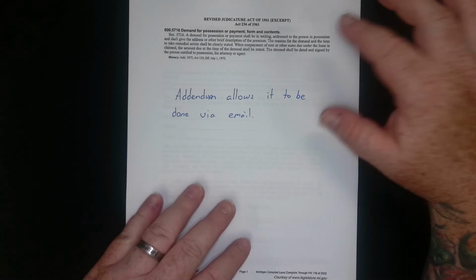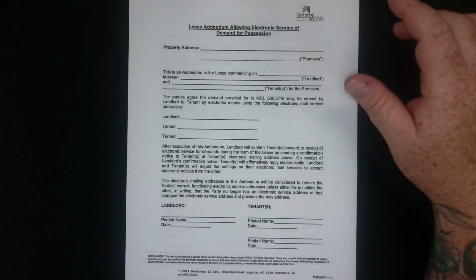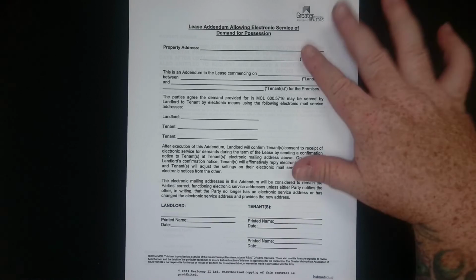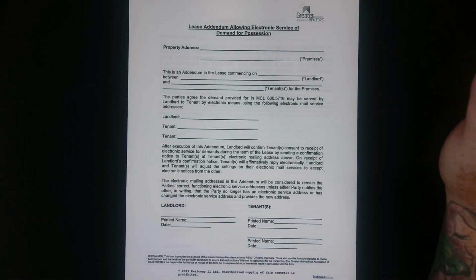What this does, which is the next sheet here, is this allows you to conduct in writing as electronic form, because the actual act, as determined, didn't have anything like that.